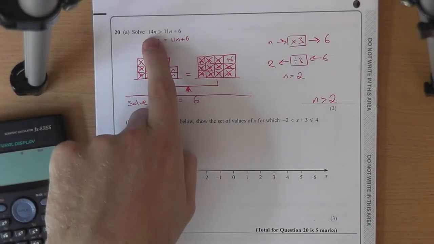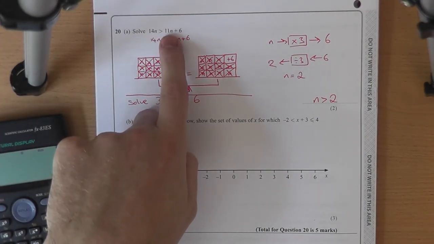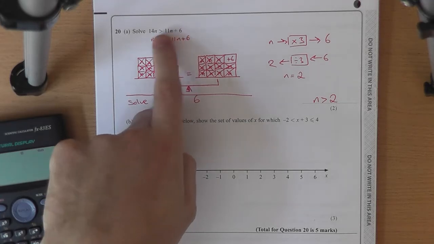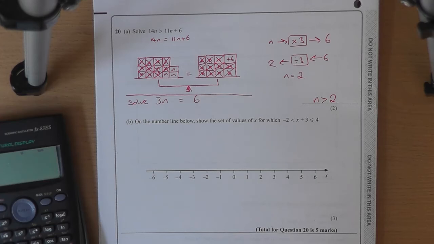We get 14 times 1 on this side is 14. On the other side, 11 times 1 is 11. 11 plus 6 is 17. 14 greater than 17? Well, no, that doesn't work. But that's good, because it's not supposed to. Only values of n bigger than 2 are supposed to work, and we've just checked, and it does work.